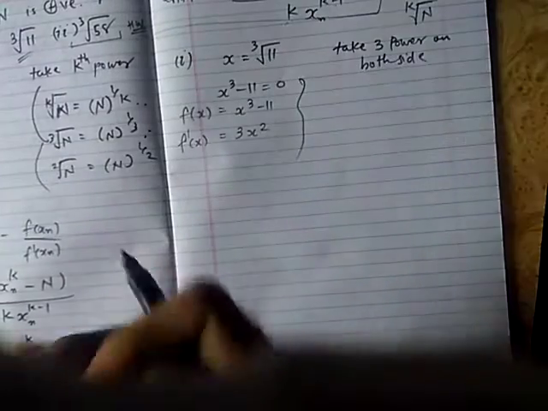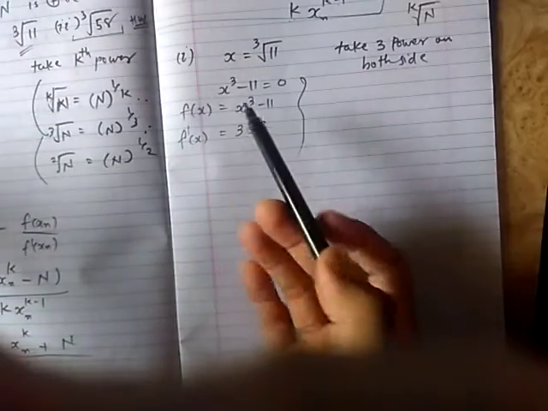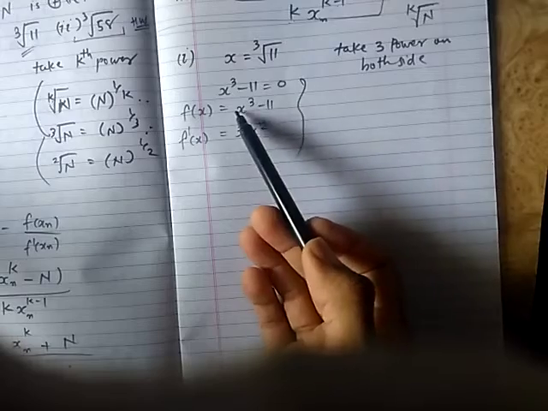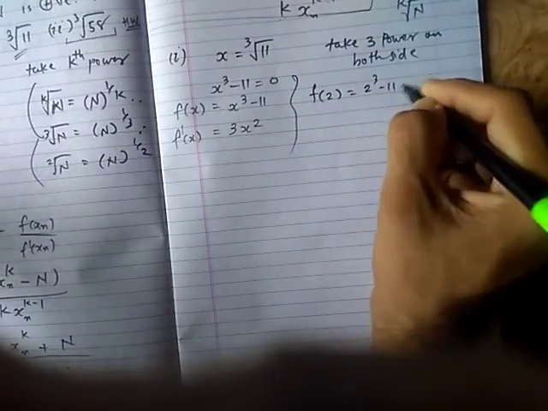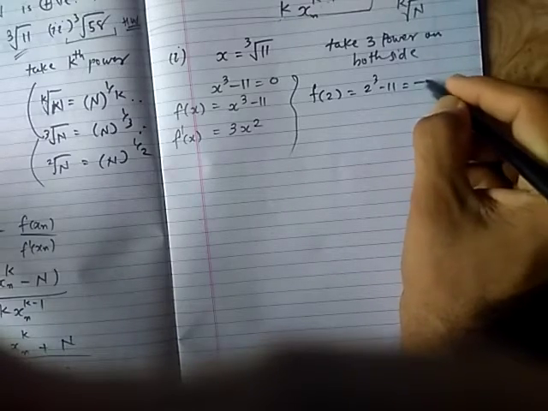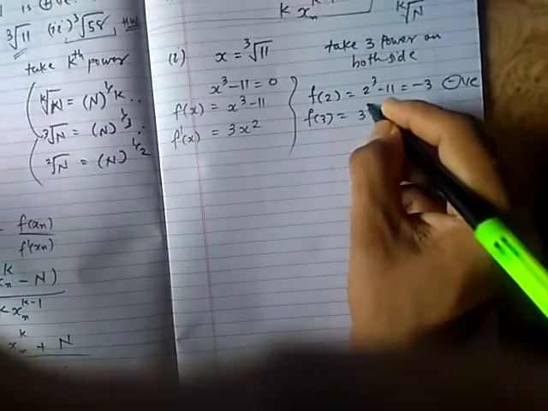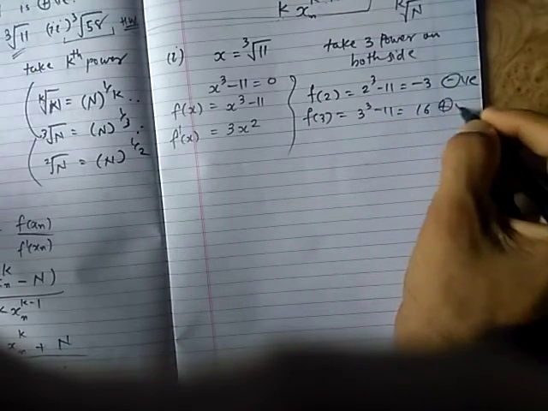Wait, before that we need to find at which point our NR method is going to converge. I am directly going to give you that, at 2. If we put 2 here, 2 cube is 8 minus 11 will give you negative 3, which is negative, and then 3 cube minus 11, 27 minus 11 will give you 16, positive.